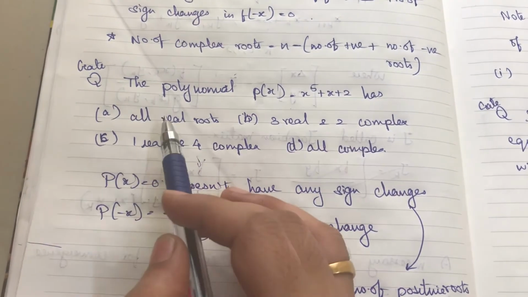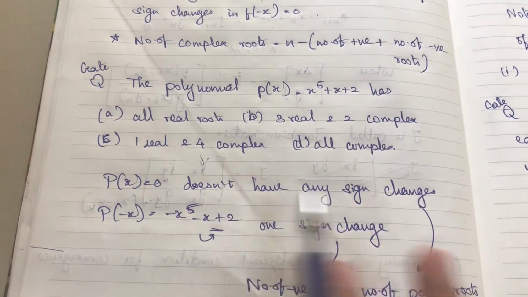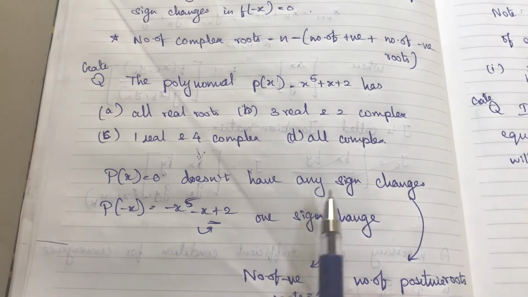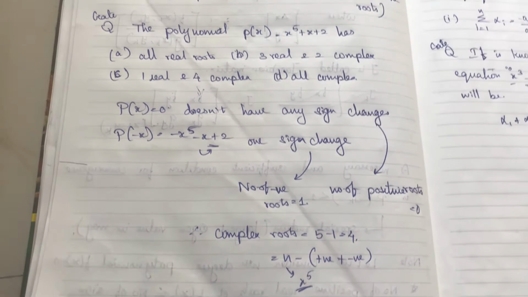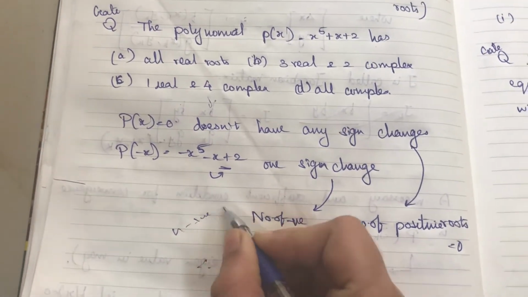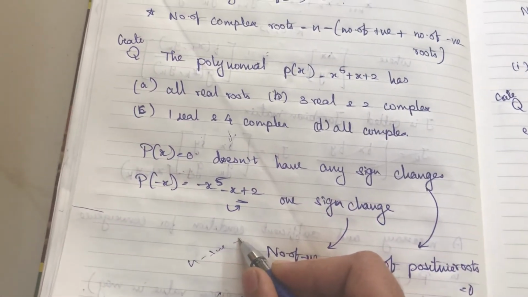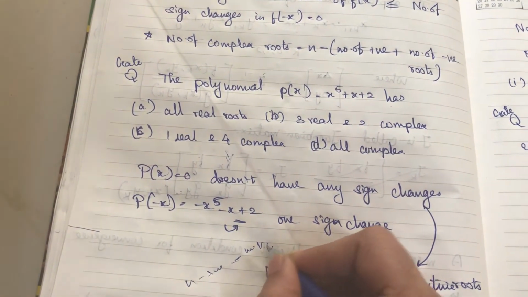Here they have given one question, a polynomial equation, and they have given 4 options. So first we need to find p of x which is equal to 0, and p of minus x, and we will get the values. So both have different functions, so we can easily say the formula is n minus number of positive minus number of negative, right?